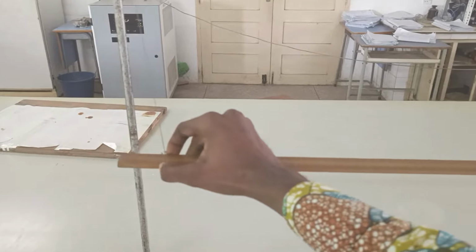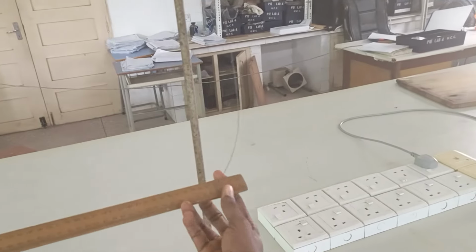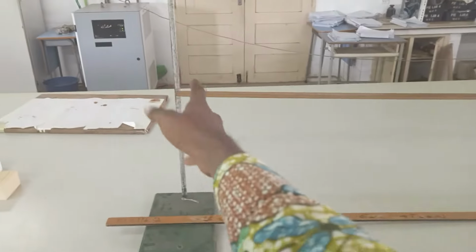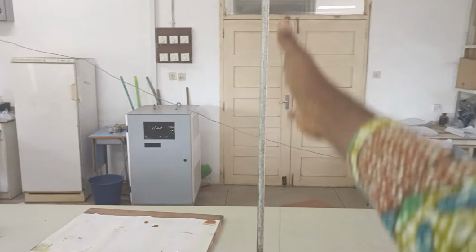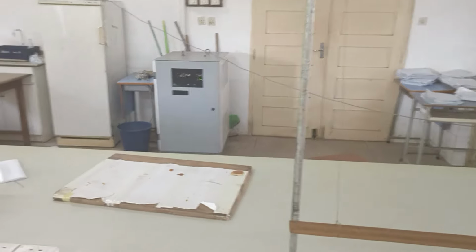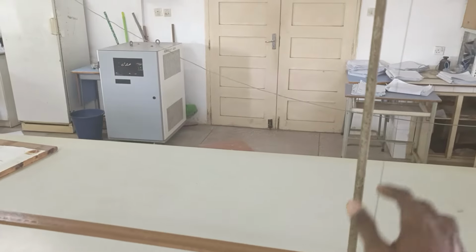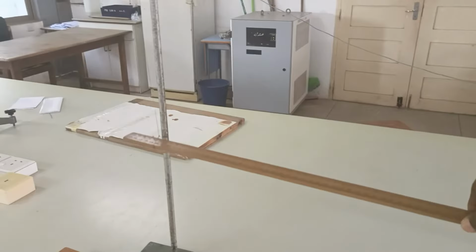Then we further increase this side and this side too by another 2. Once we move the loop, we have to make sure that the thread is vertical. So we can shift this and then make the thread vertical. We check the other side as well. For each movement, we make sure the threads are vertical, and the meter rule is also very horizontal.